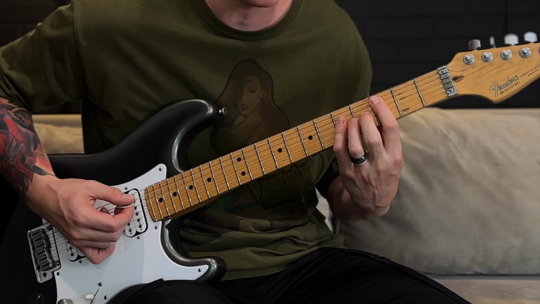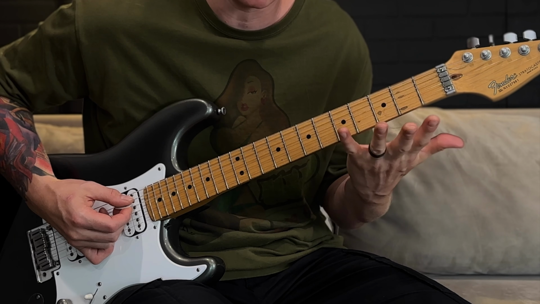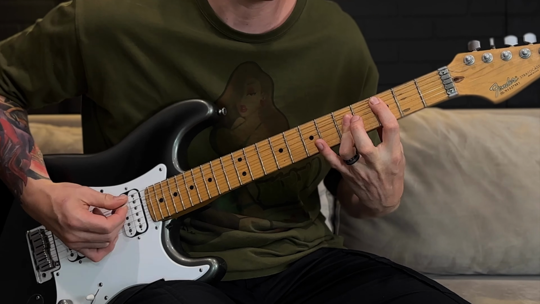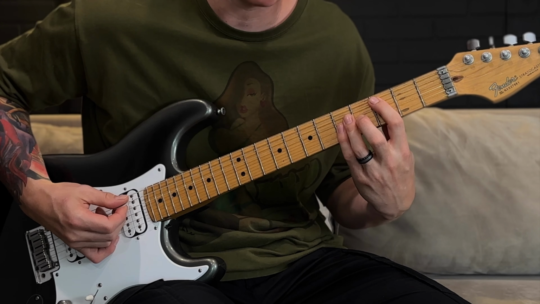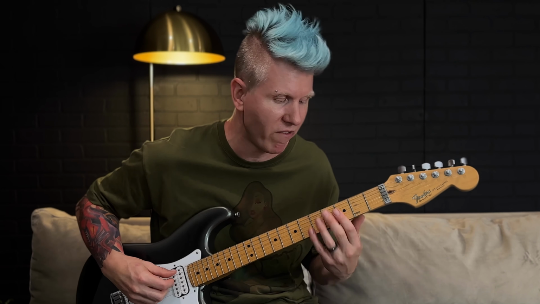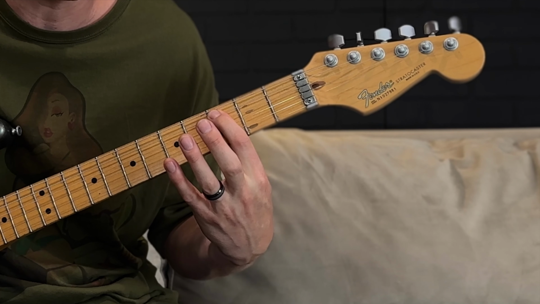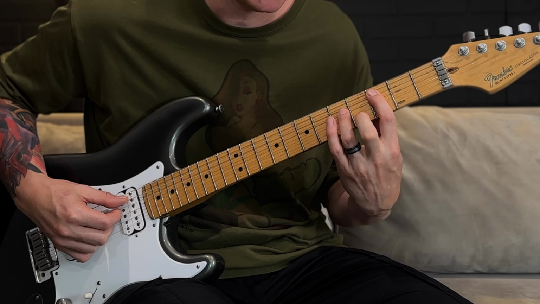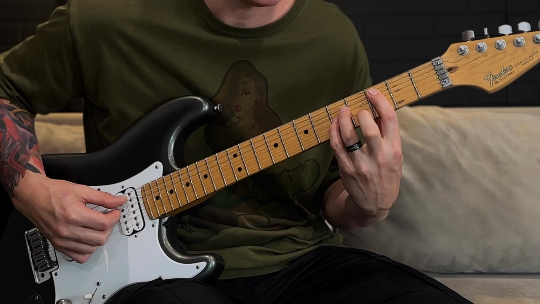So the best way to do that isn't just barring with your pointer. Sometimes it's barring with another finger, like let's say your ring finger or your pinky. Or use a combination of both. This is the most common way I see it done, so I'm going to show you this way first. Just hold down the 3 of the A with your pointer finger. We're going to use our ring finger on the 5 of the D, and our pinky is going to bar the 5 of the G and the B.